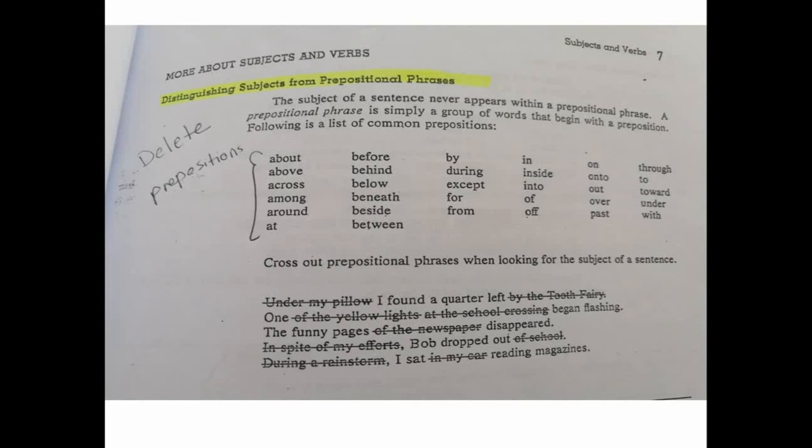Began flashing. Okay? The funny pages of the newspaper disappeared. Where is the prepositional phrase in this sentence? First find the preposition. Of is the preposition: of the newspaper. Remove it. Once you remove it, what is left from the sentence? The funny pages disappeared. So, what disappeared? The funny pages. Specifically the word pages, so pages becomes the subject of the sentence. The pages what? What happened to them? Disappeared. Therefore, disappeared is the verb.